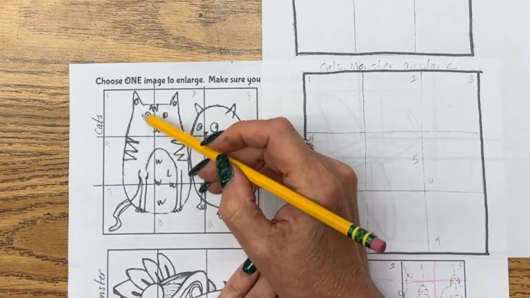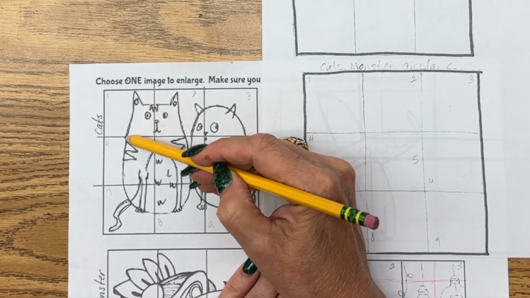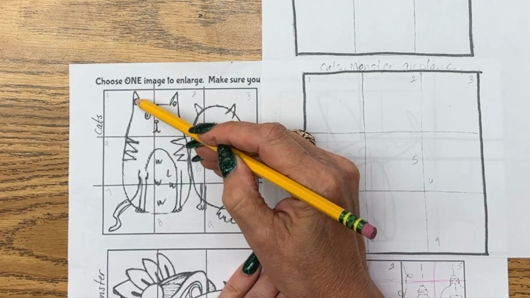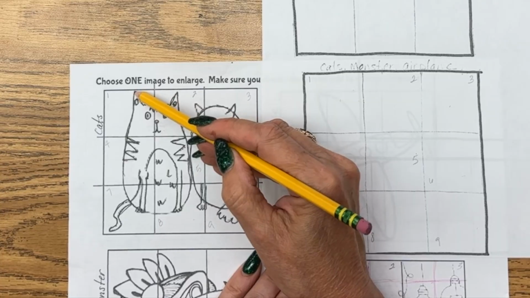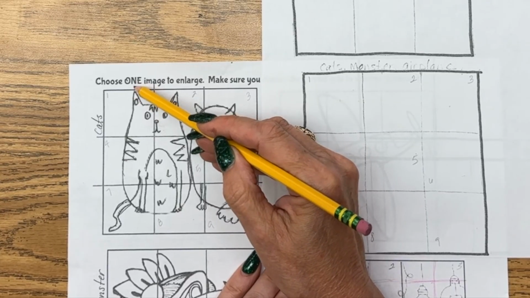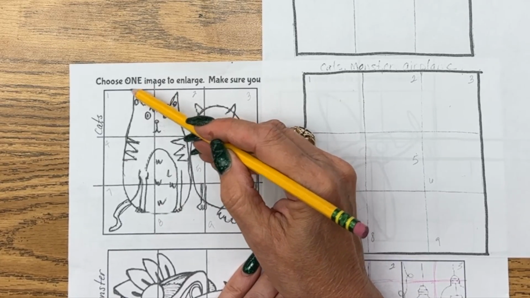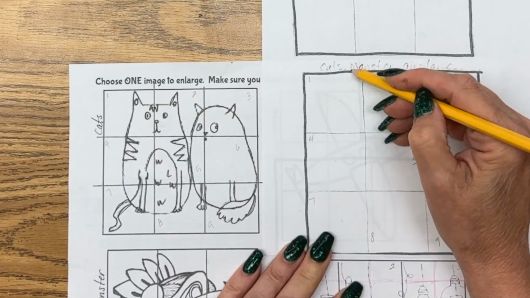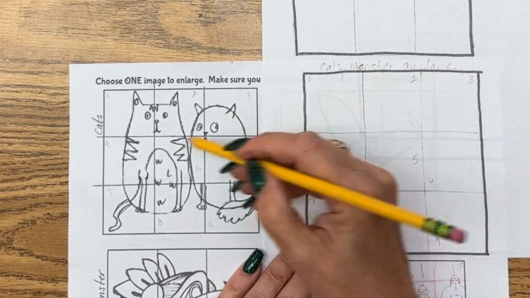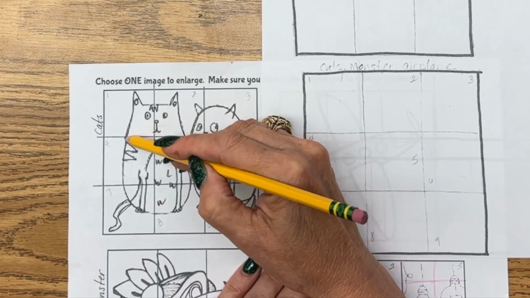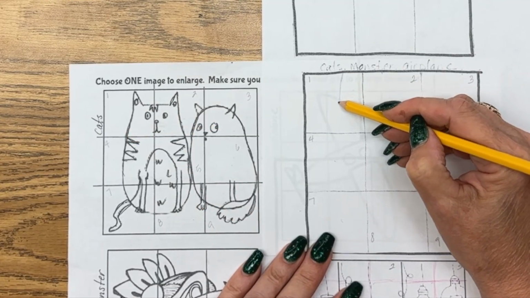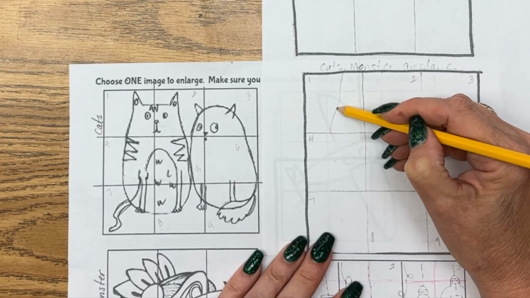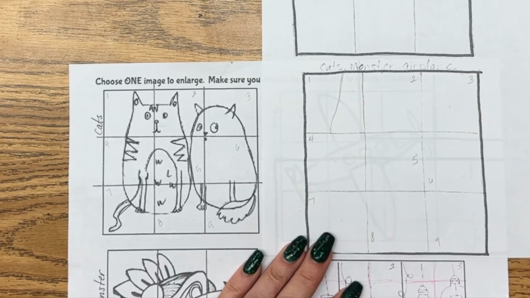All right, so if I look at the side of the cat's ear and the side of his face, it starts a little bit more than halfway from the left-hand side, and then goes a little bit past halfway at the bottom of the box. So I'm going to kind of go down and over like that.